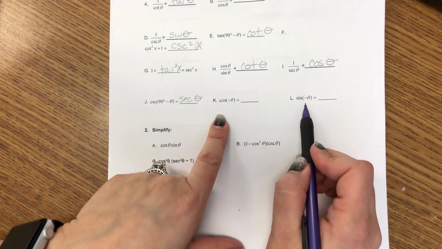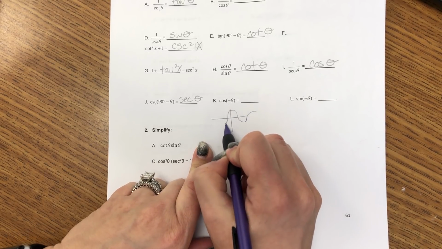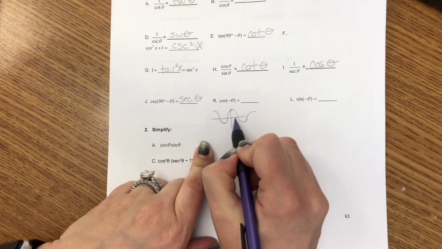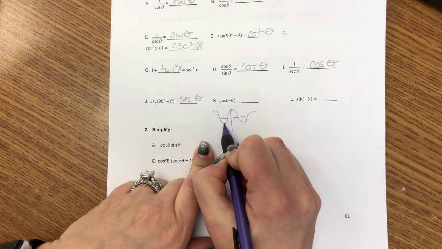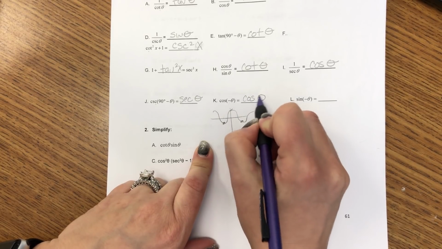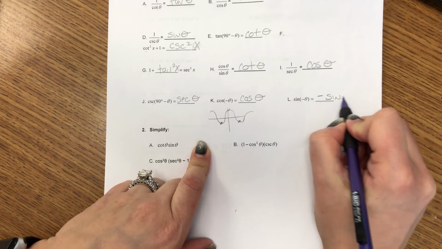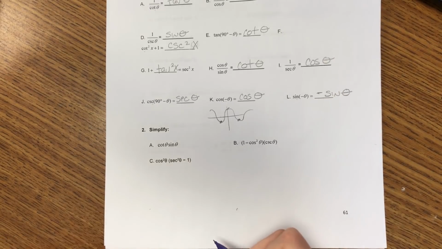And then these last 2 identities more are about the symmetry. So if you think of the cosine graph, the negative angle is equal to the positive angle because it's an even function. And since sine is an odd function, it's equal to the opposite sign.